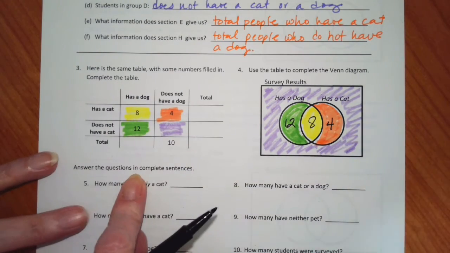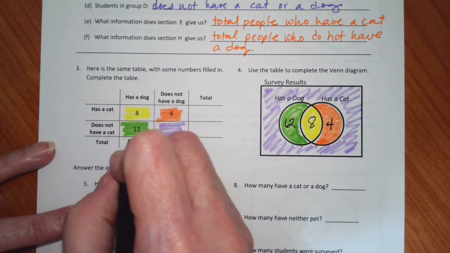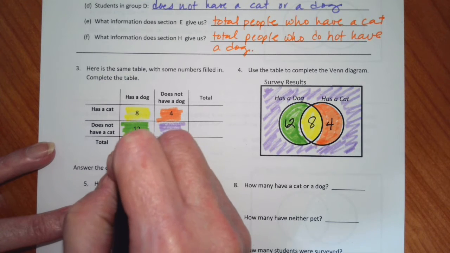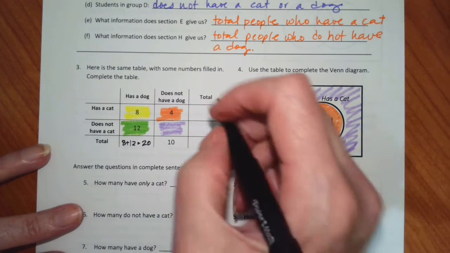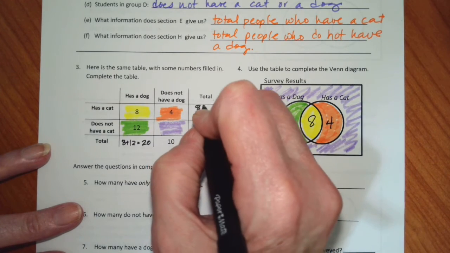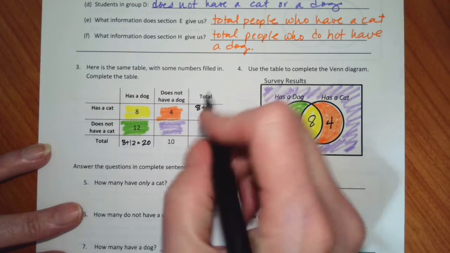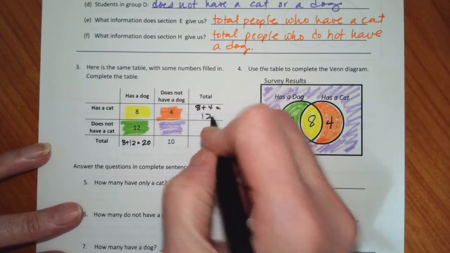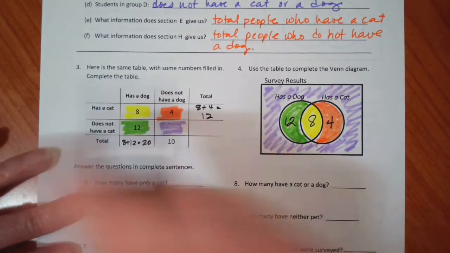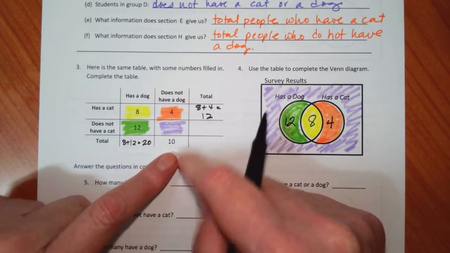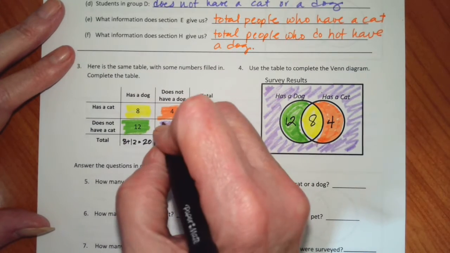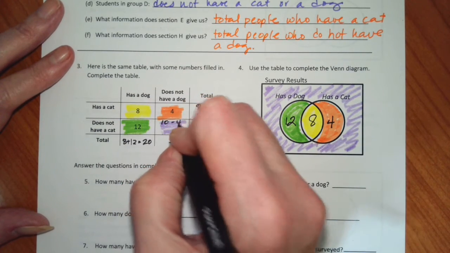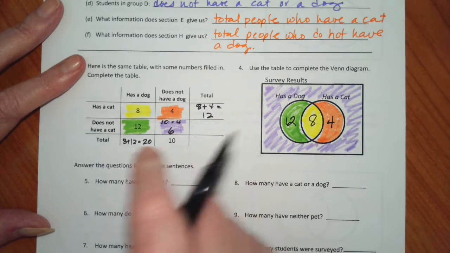Well, this is the total of this column, so this is going to be 8 plus 12, which is 20. This is going to be 8 plus 4, the total of this row, which is 12. This column here, if you add these two together, is going to equal 10. So this is going to be 10 minus 4, which is 6.